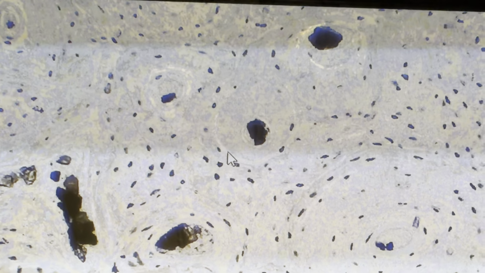Surrounding each osteon or Haversian system, we can see lightly staining area. This area is called cementing line. Consists of non-cellular material. Cementing line.